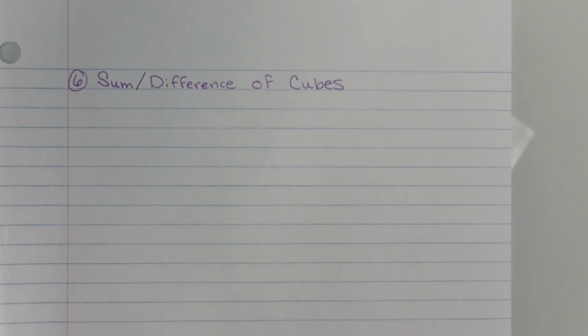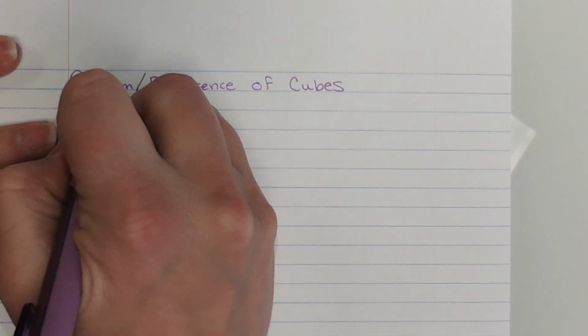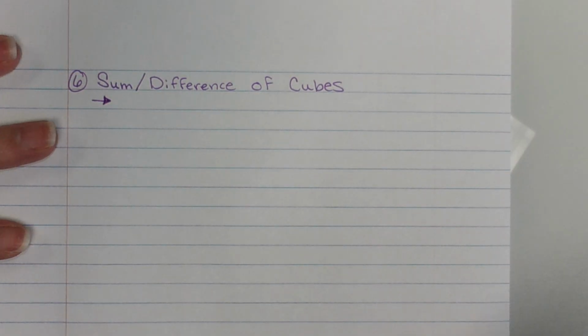What does it mean to cube something in math? Put it to the 3rd power. So, sum or difference of cubes.